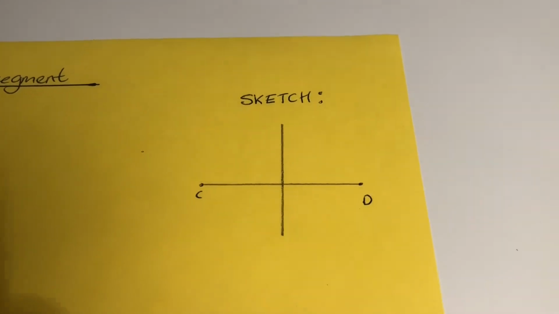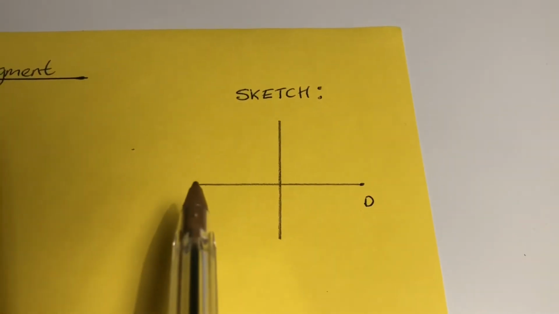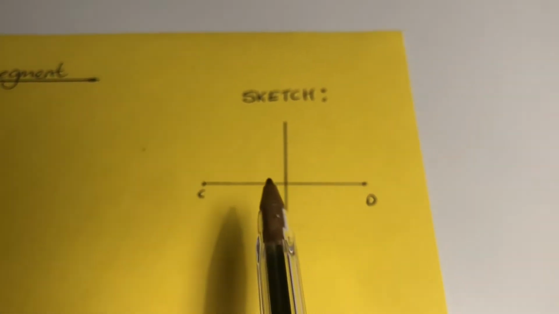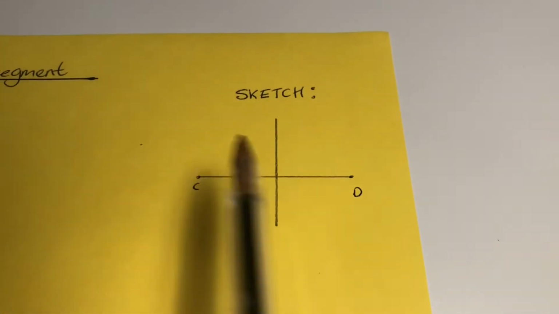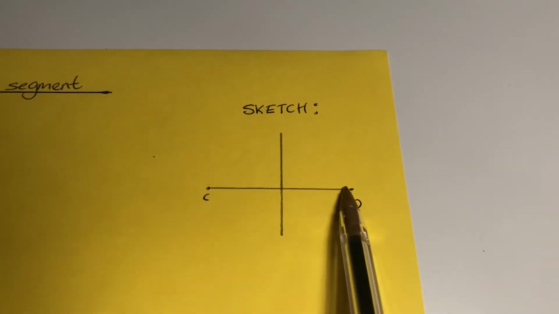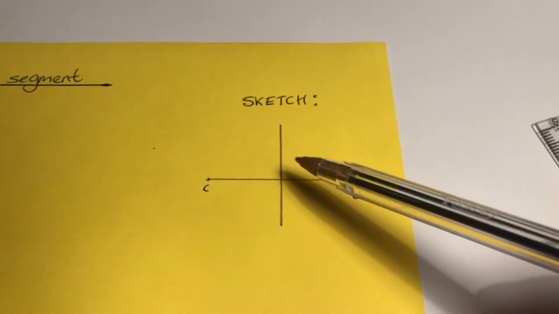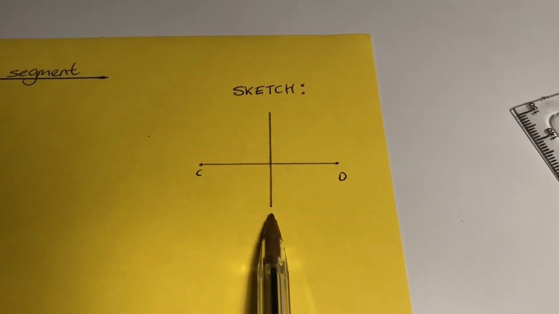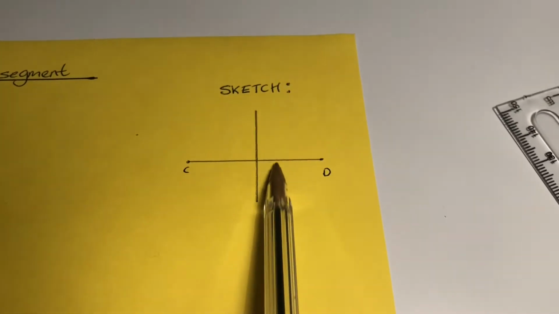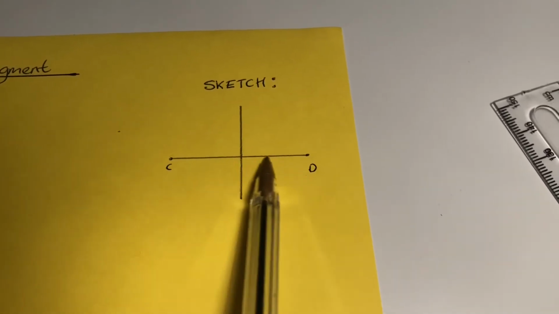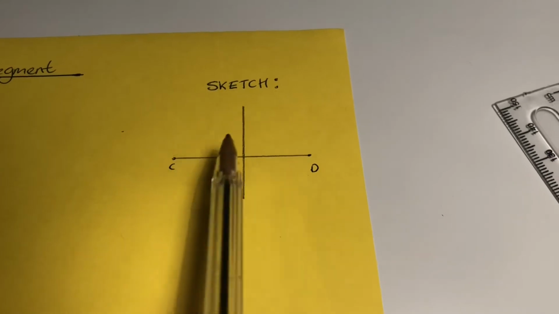So here's my sketch. This is to represent C to D. Now remember, a sketch is not like a construction. It's not to scale. It's just a small drawing that doesn't need to be accurate. But the purpose of it is for me to be sure that I know what I'm being asked to do. And I'm being asked to create a bisector, a line that's cutting this line segment into two equal parts.